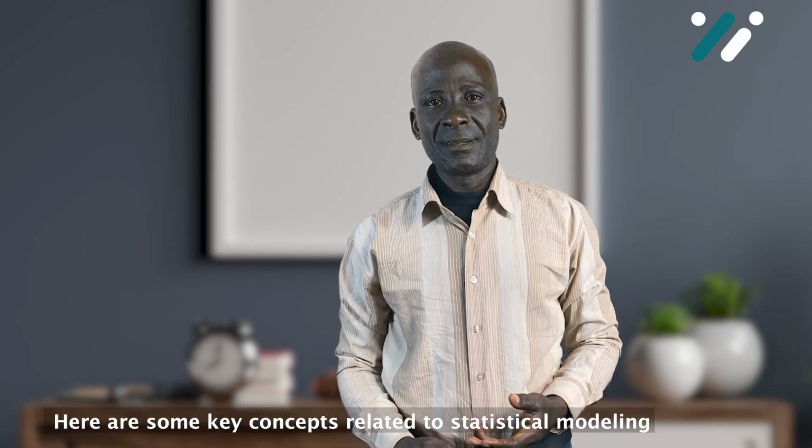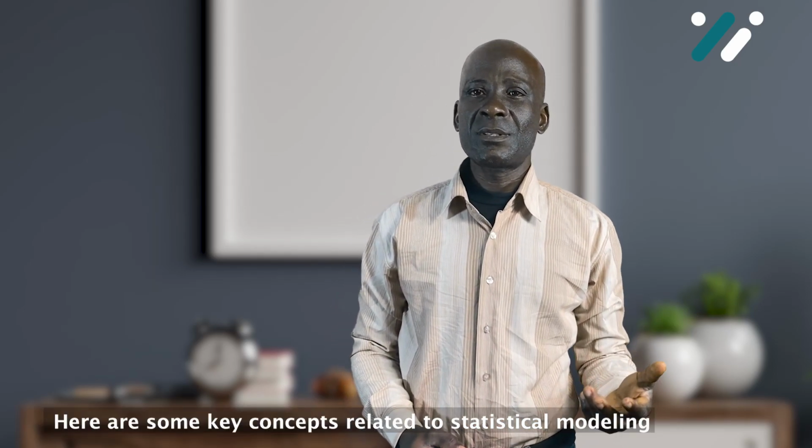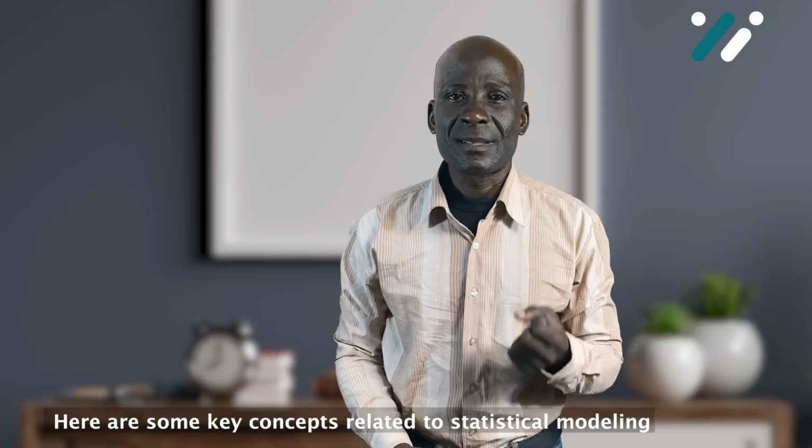So statistical modeling provides a framework for understanding the relationships and patterns within data and enables the estimation of parameters and testing of hypotheses. Here are some key concepts related to statistical modeling.